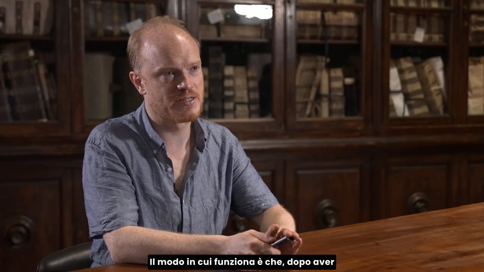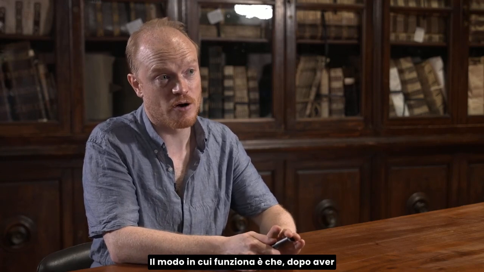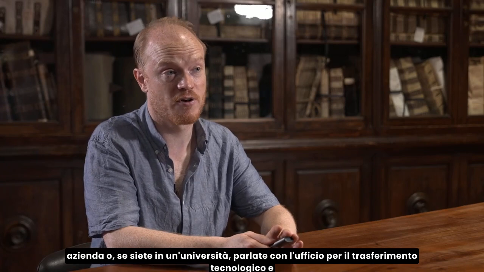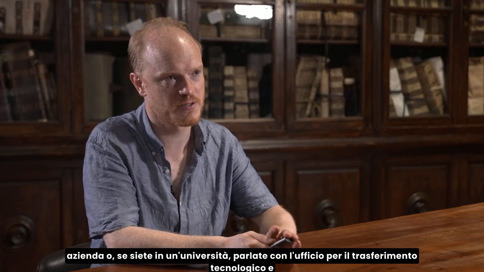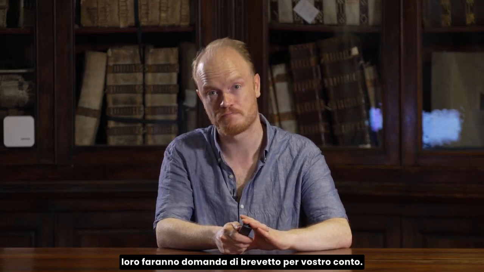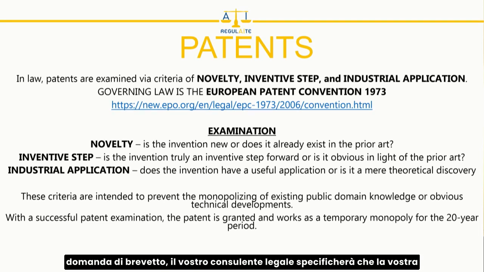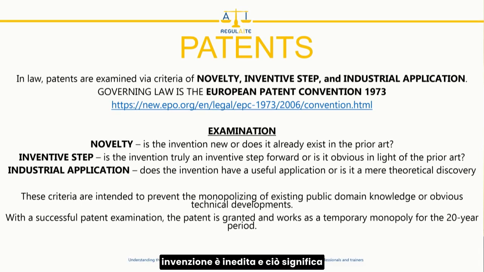The way that it works is that after you've created your invention, you will talk to the legal officer at your company, or if you're at a university, you'll talk to your technology transfer office, and they will apply for the patent on your behalf. Usually, individual inventors work with others to get the patent application done. And in the patent application, your patent attorney will specify that your invention is novel. And what that means is that your invention is new. You have done something that nobody else has done before.